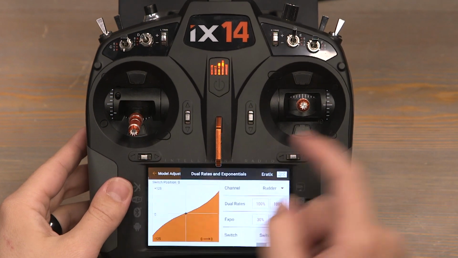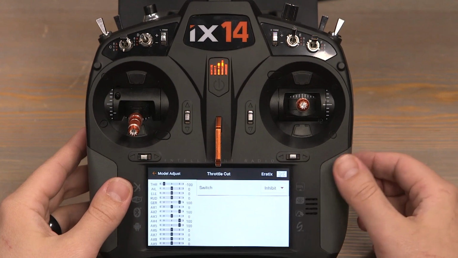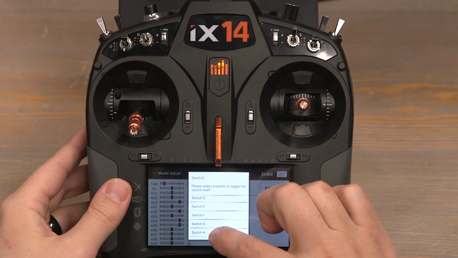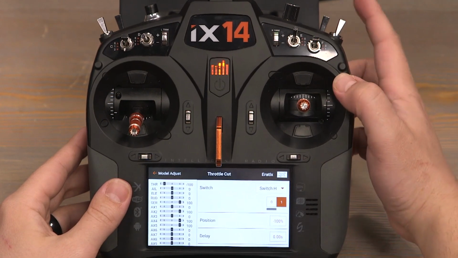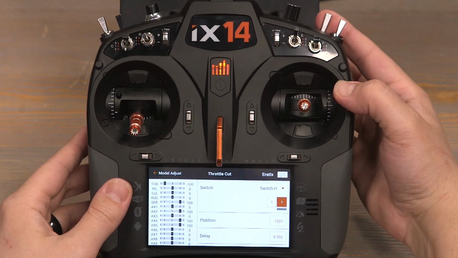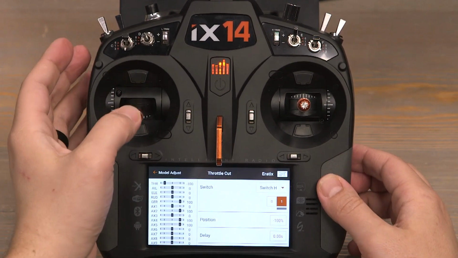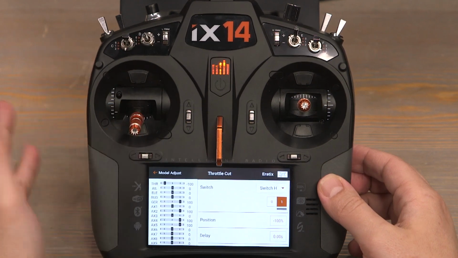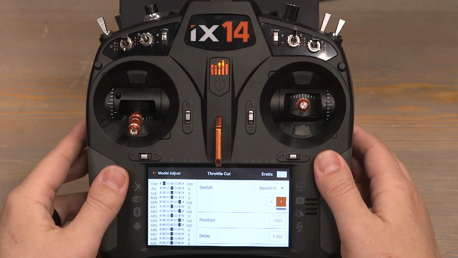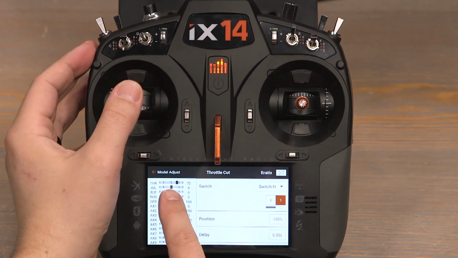Now let's push the back button back to the Model Adjust screen. Now let's click on Throttle Cut. Select a switch to control your throttle cut. The H switch is most commonly used for throttle cut, and that's the switch that I'll be using. We can see that when we have our throttle cut on, our throttle channel will not respond to our throttle stick. This is very important for safety when out at the flying field to help reduce the chance of an accidental throttle up. With the throttle cut off, we see we retain the throttle control with the stick.